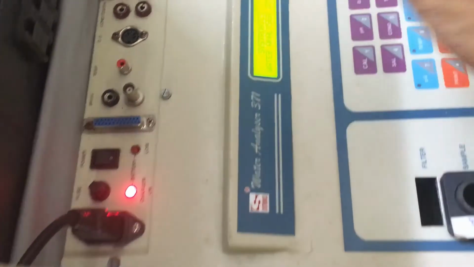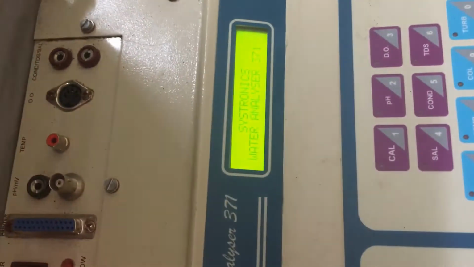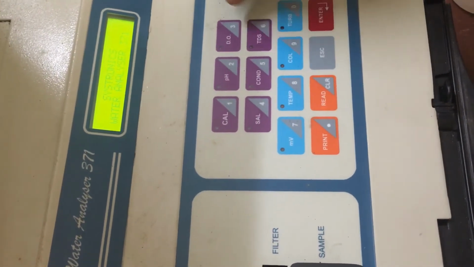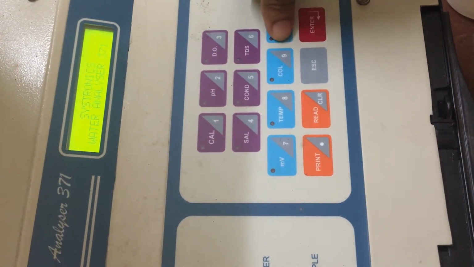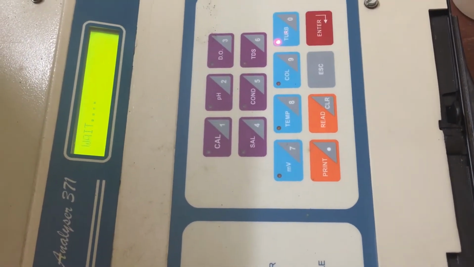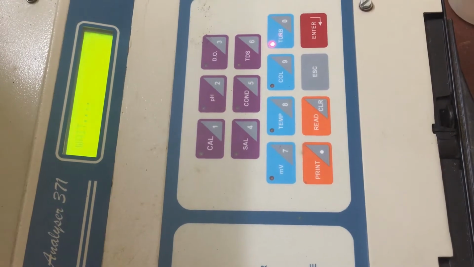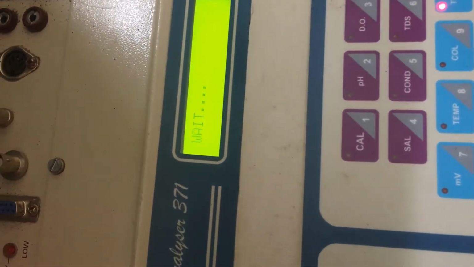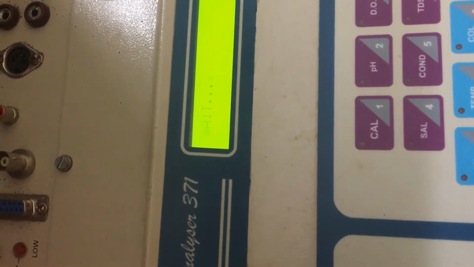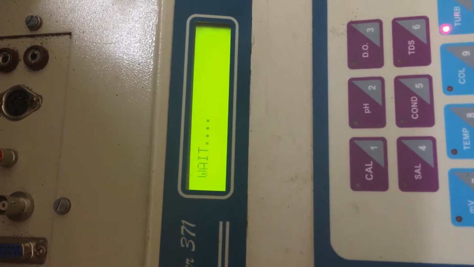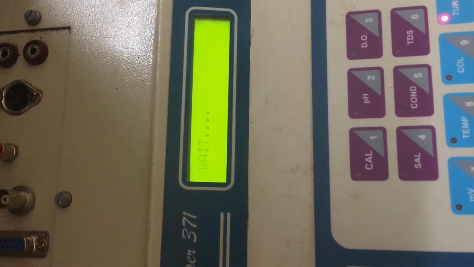First we need to plug in and switch on the instrument. Then we can see the model and name of the apparatus in the display. And now we are going to first calibrate the turbidity. So we need to select that function, and after selecting that we need to wait. After 30 or so seconds, it will show to put distilled water and filter. We need to wait until that.